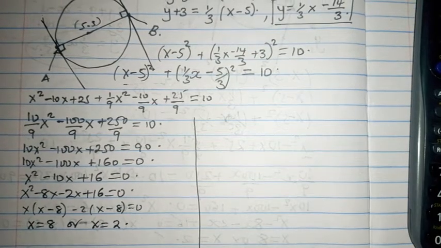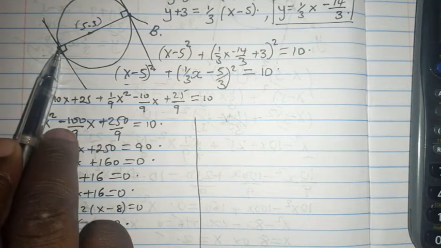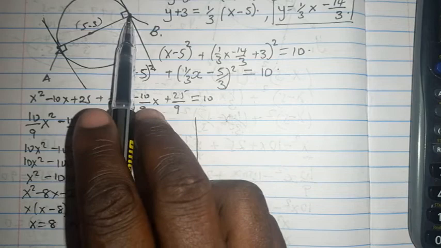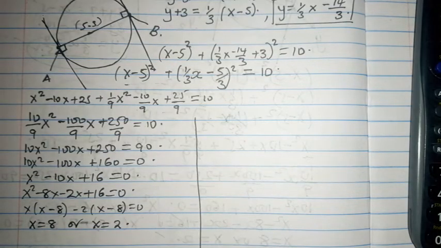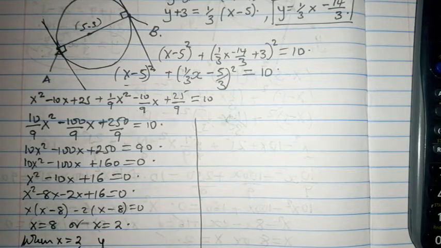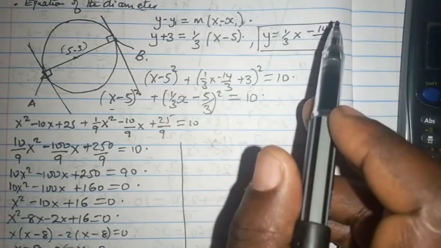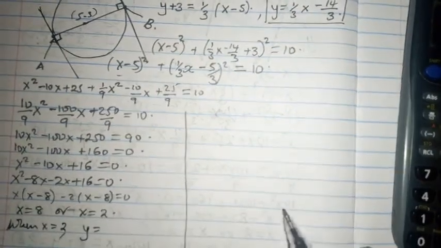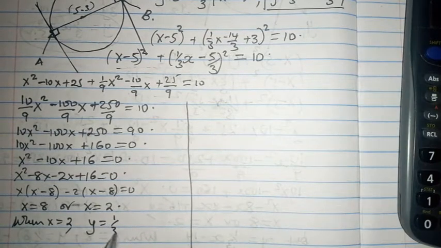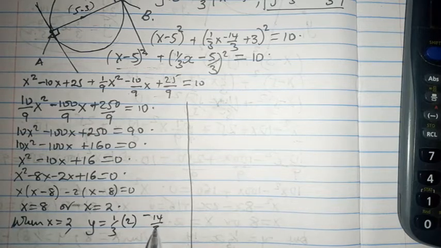So it is possible that at this particular point, x is equal to 2, and at this point, x is equal to 8. But then, when x is equal to 2, what is the value of y? We go to the original equation of y, which is a third x, which is now 2, minus 14 over 3.